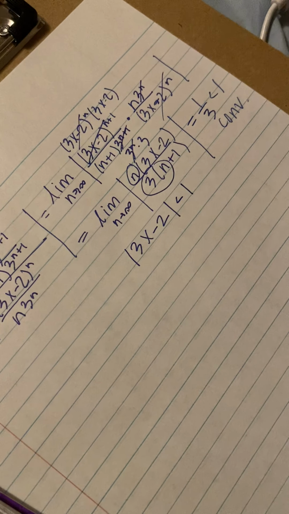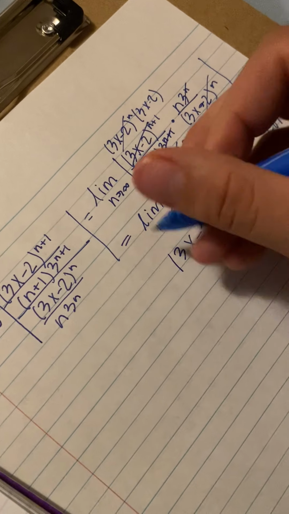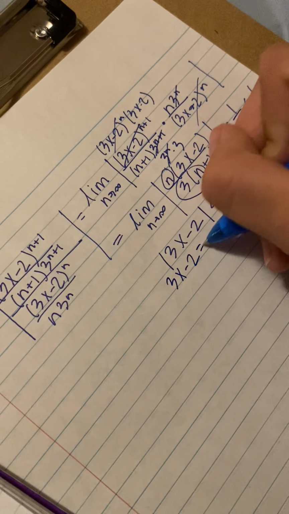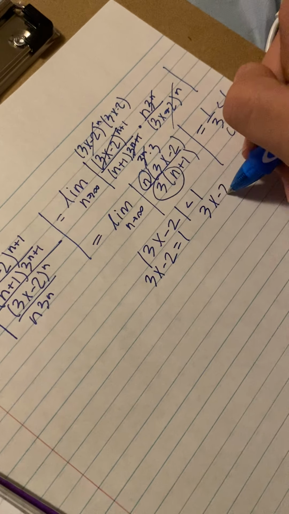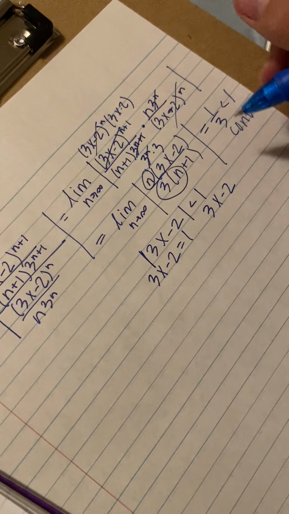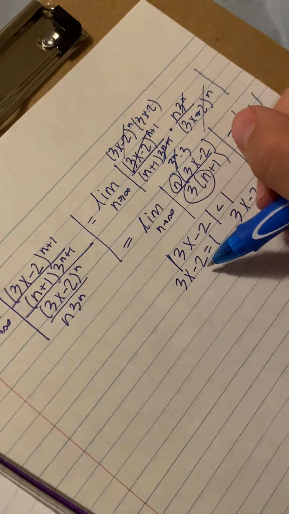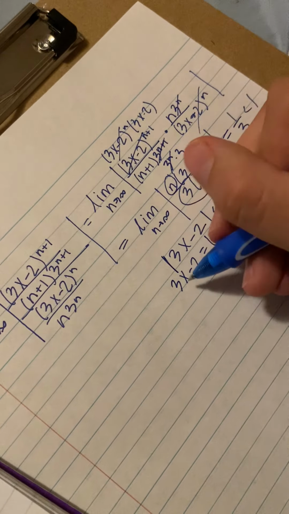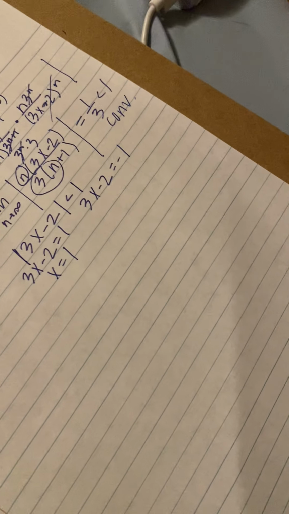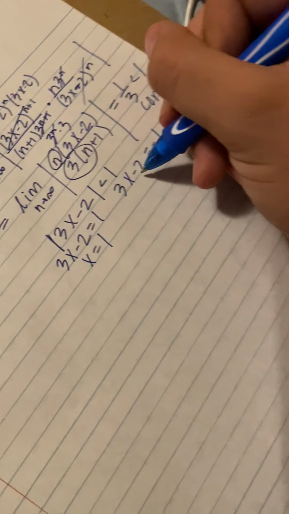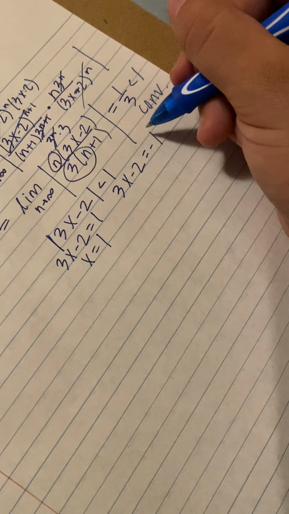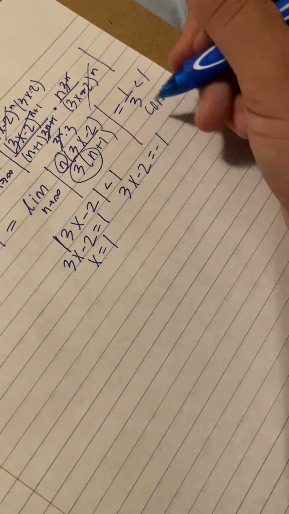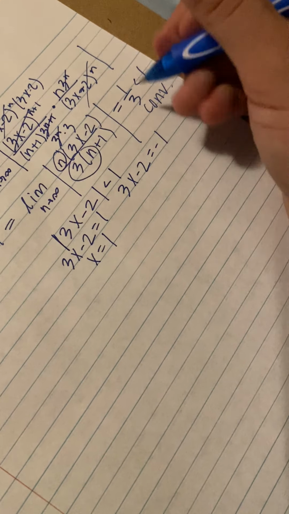So 3x minus 2 can equal 1, or it can equal negative 1, since it's under the absolute value bars. So here 3x equals 3, x equals 1. Then we have plus 2, so we get 2 minus 1 equals 1, divided by 3, so x equals 1/3.